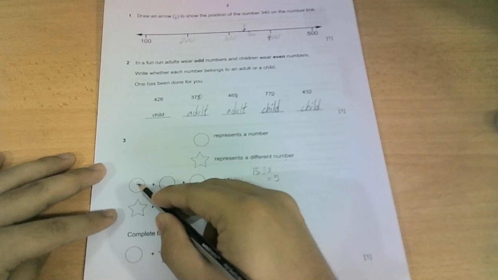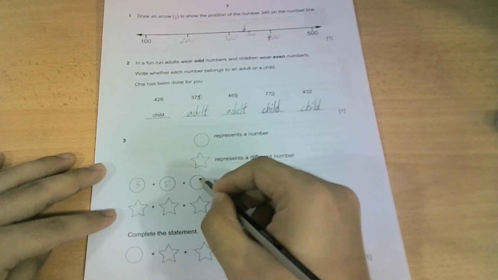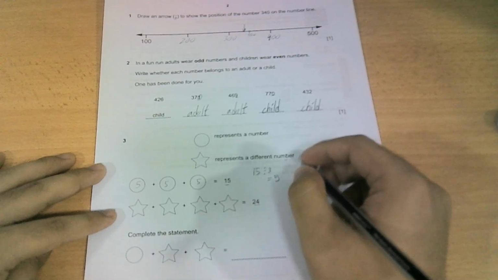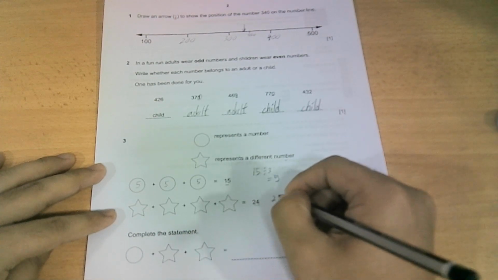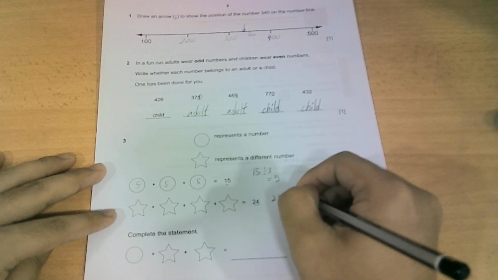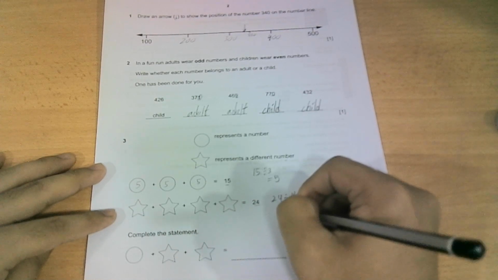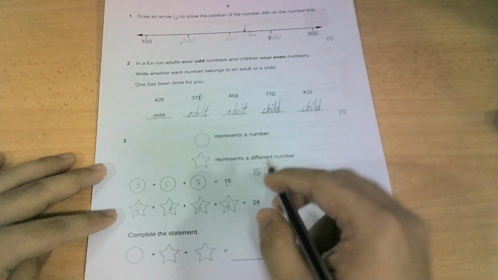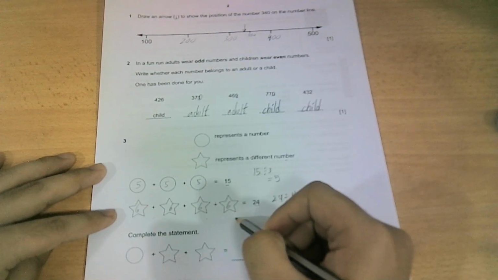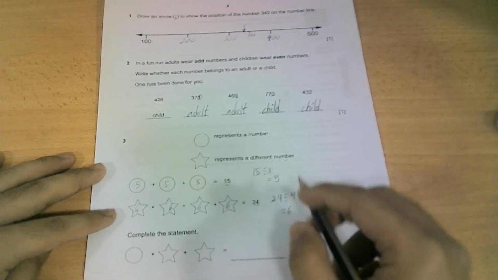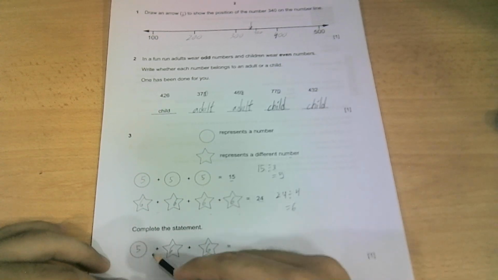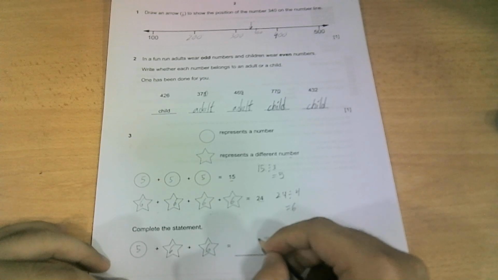So 5 plus 5 plus 5 is 15. As for the stars, 24 divided by 4, we get 6. So 6 plus 6 is 12, 6 plus 6 is 12, and 12 plus 12 is 24. So this one should be 5 plus 6 plus 6. 5 plus 6 is 11, 11 plus 6 is 17.